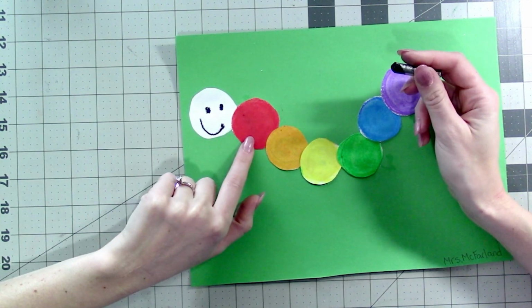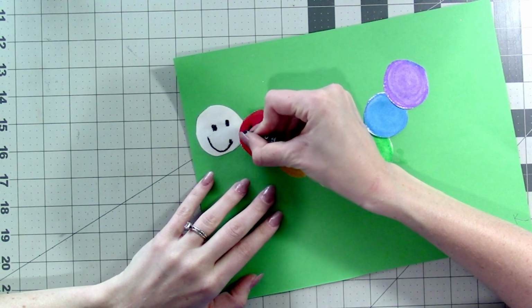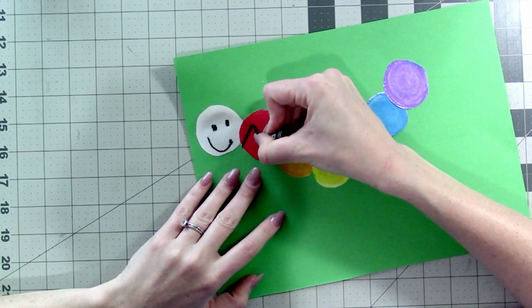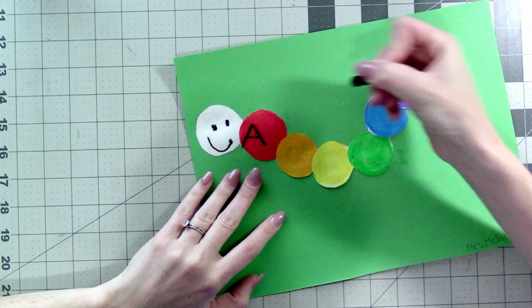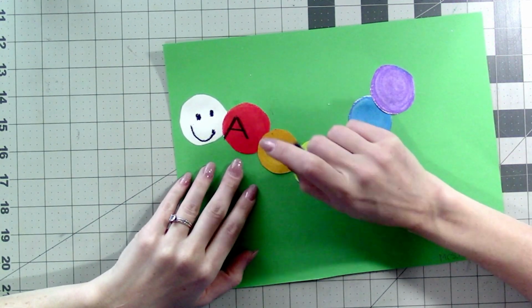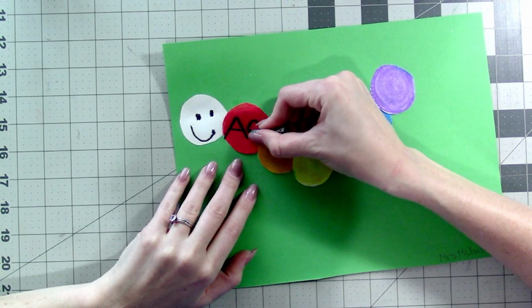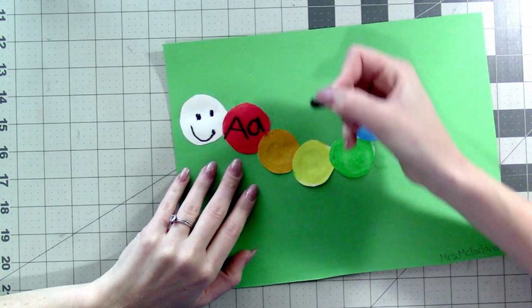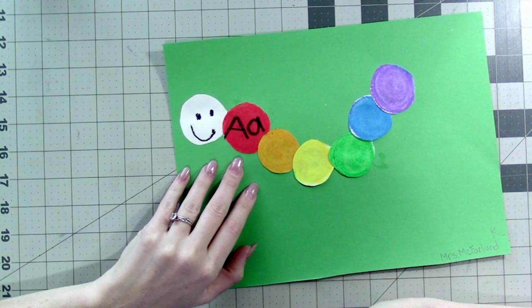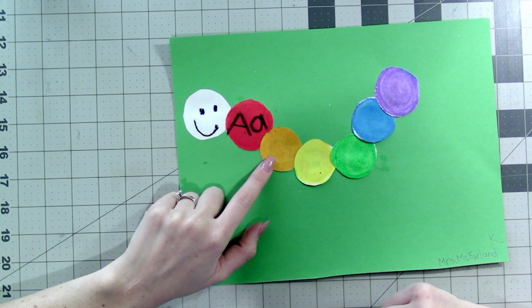Yeah, it's an A. So we'll do an uppercase A first. So you'll go down, down, across. Good. And then we'll do a lowercase a next to it. So for this one, you go around, up, down. Good job. Does anybody remember what the next vowel was?